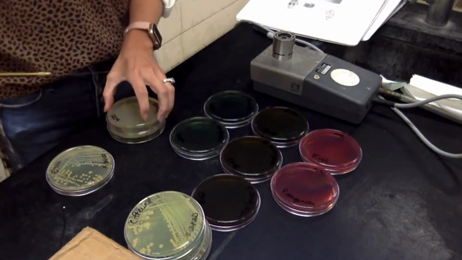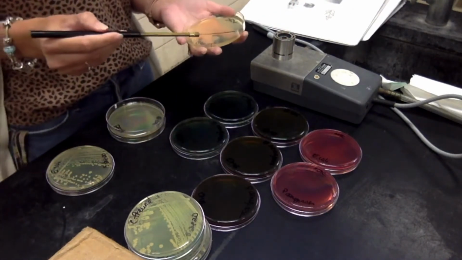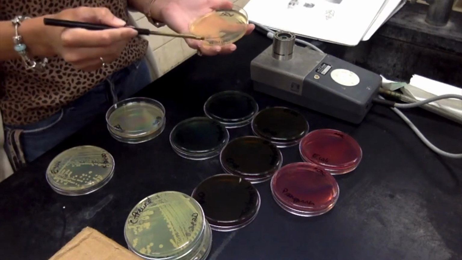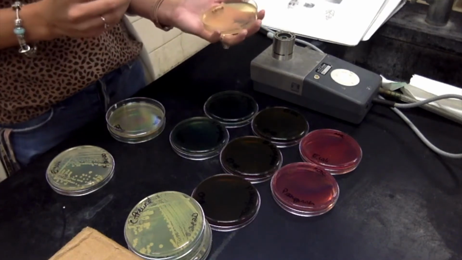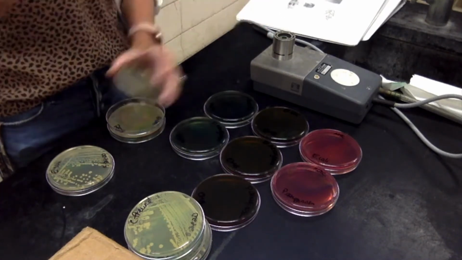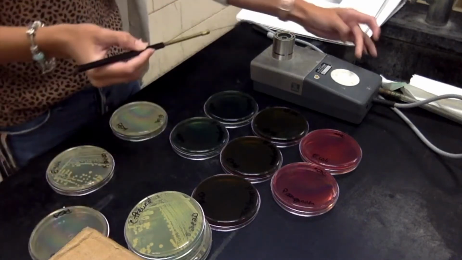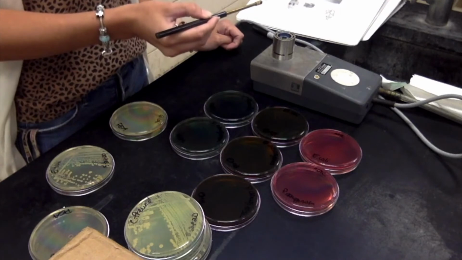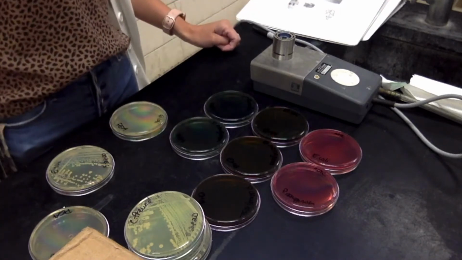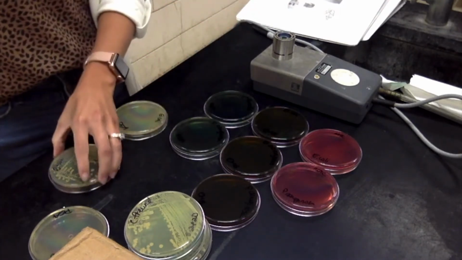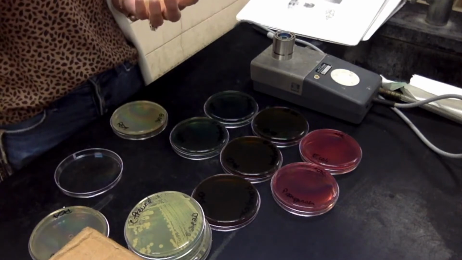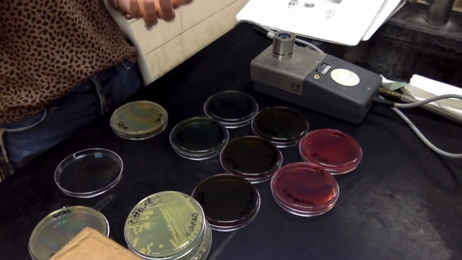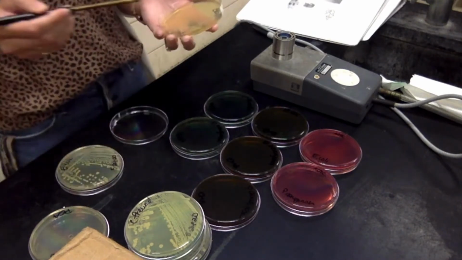One off. That's not good. Alright, so I'm going to finish my streak plate. Okay, there's one. That was my Bacillus. Now I'm going to do my E. coli, which of course for PEA should not grow because it's a gram-negative organism.